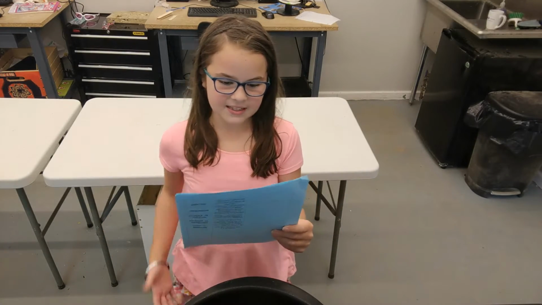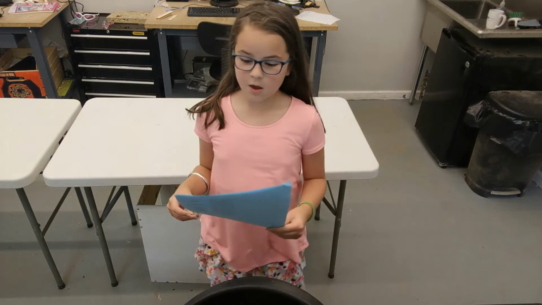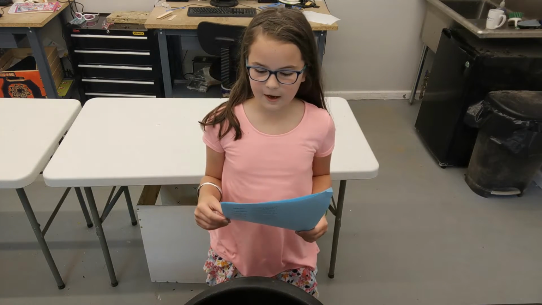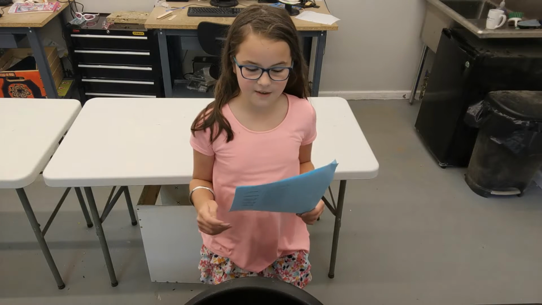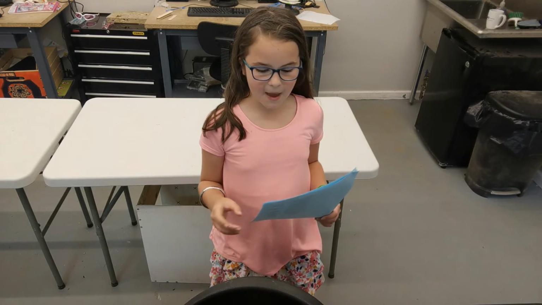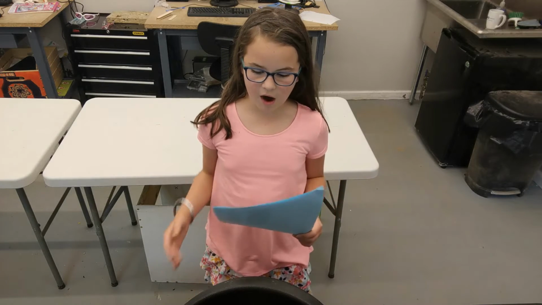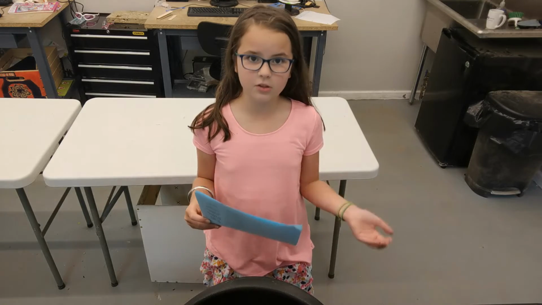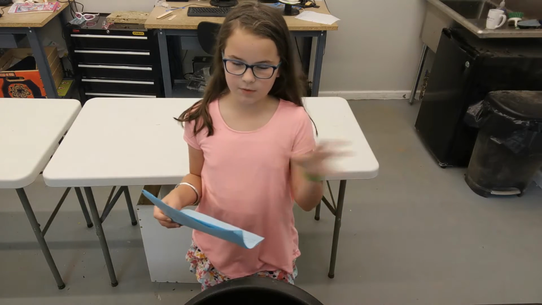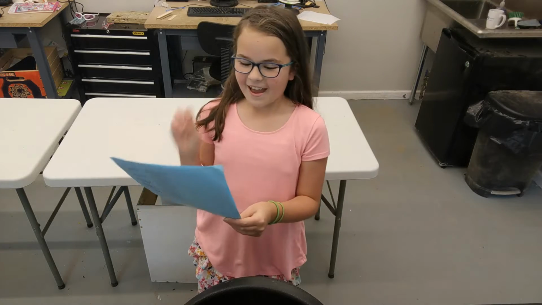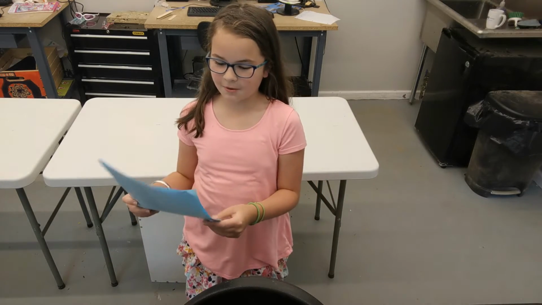Let's get started. Matter is anything that has mass and takes up space. So an example for that would be a rock on one side and nothing on the other side. The mass is on the rock, and on the other side there's no space, so it would be totally air.